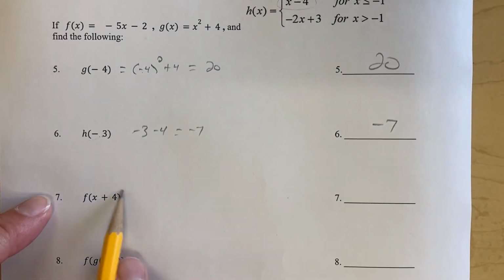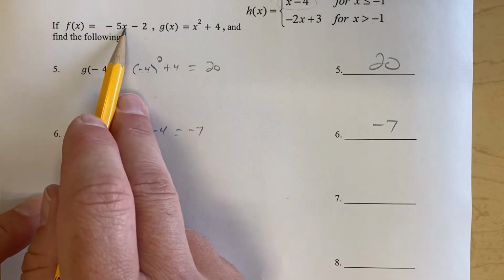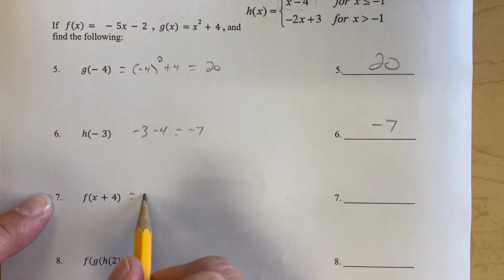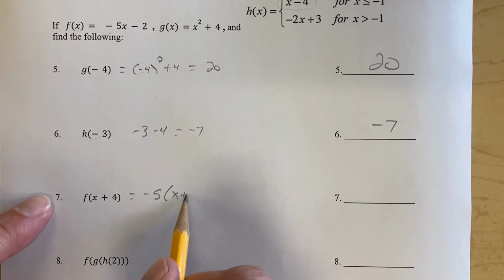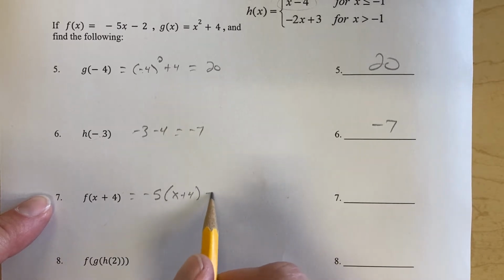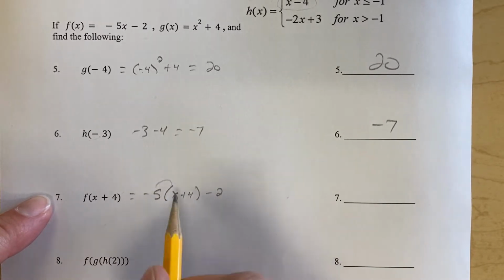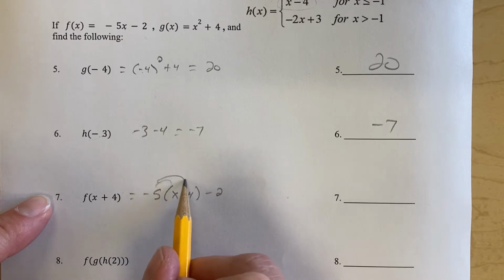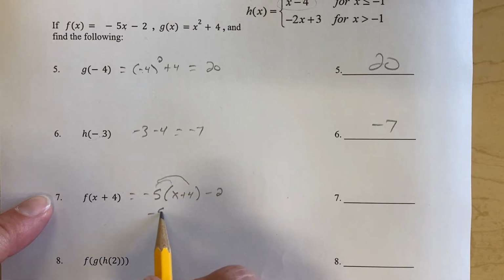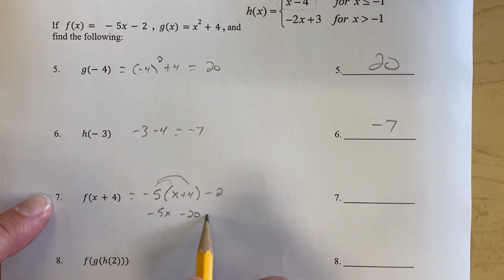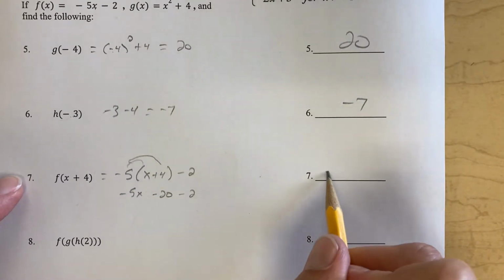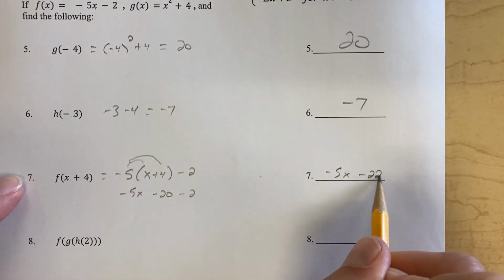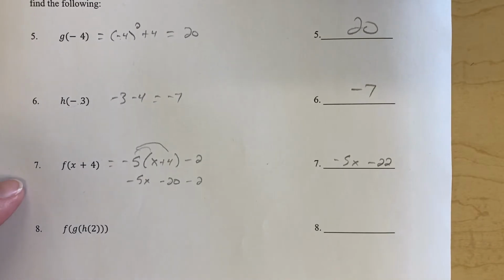F of x plus 4: I'm going to take x plus 4 and put that right into the f function. So instead of negative 5 times x, we're going to have negative 5 times x plus 4. Now, this is legit. If you left it, that would be right. But if we distribute, we get negative 5x minus 20 minus 2, and we end up with negative 5x minus 22.